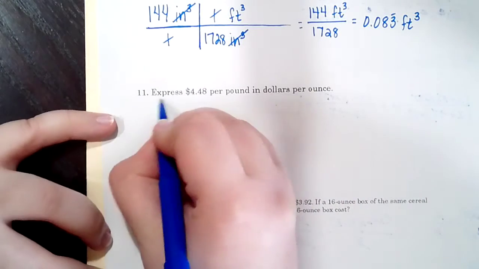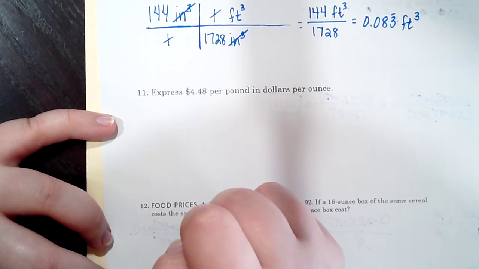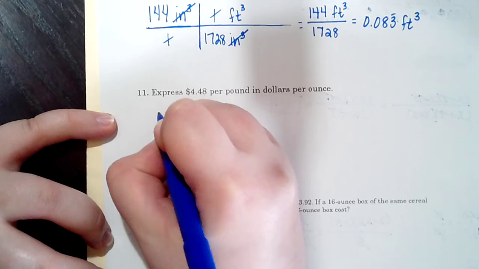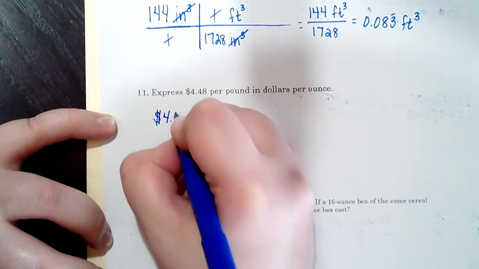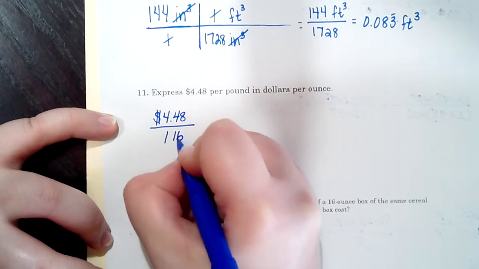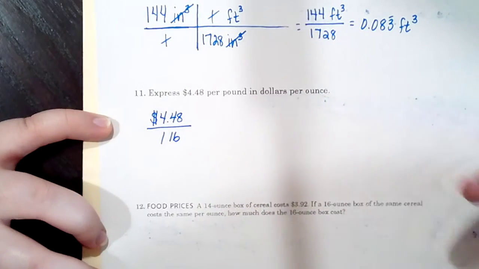All right, let's see what's going on here. Express $4.48 per pound in dollars per ounce. All right, starting with $4.48 per 1 pound. Hopefully everyone knows that LB is short for pound. And I'm going to dollars per ounce.